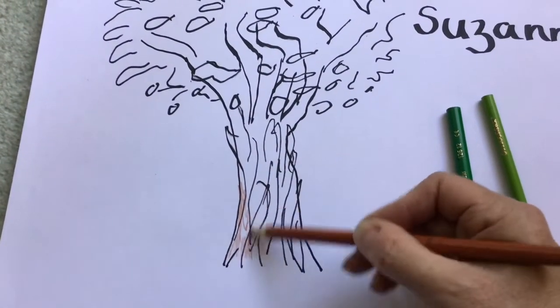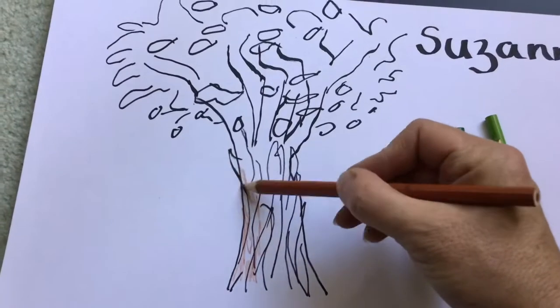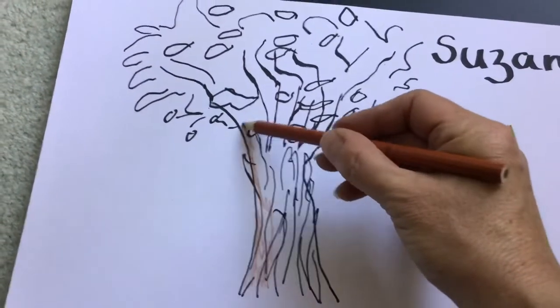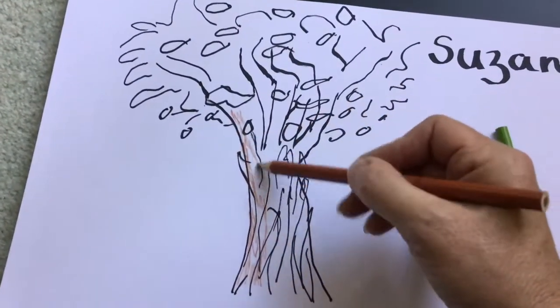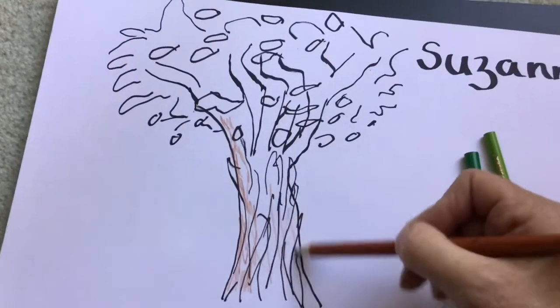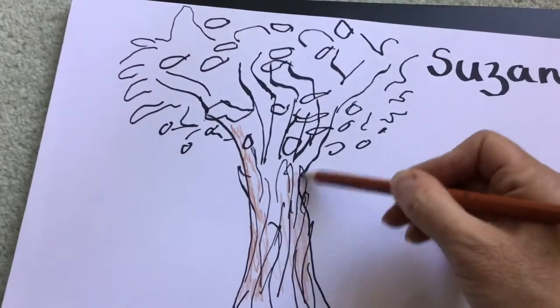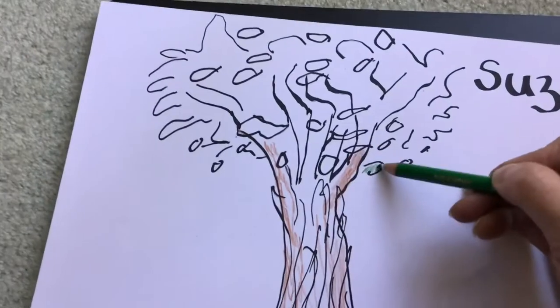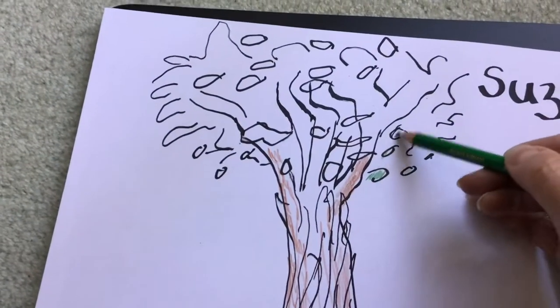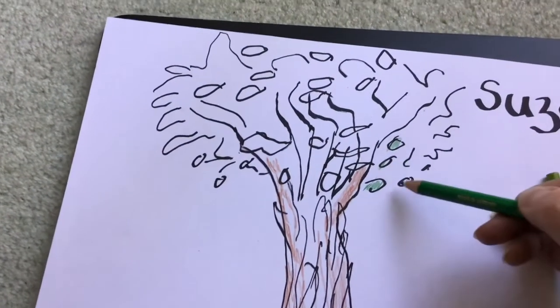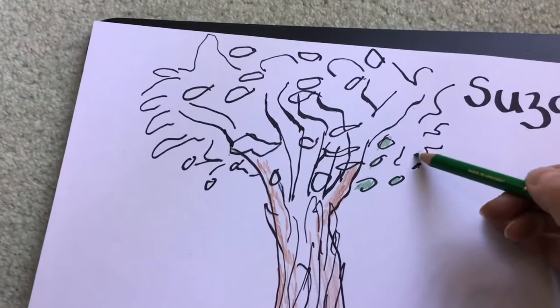Do your best colouring in. Follow your lines that you've made right up into the tree if it's a branch, and just keep colouring in all the way around. Make sure that you colour in everything. Try and stay in the lines and do your best work.